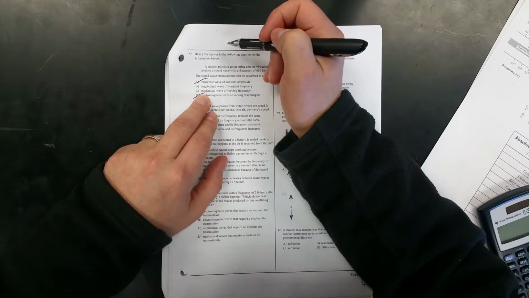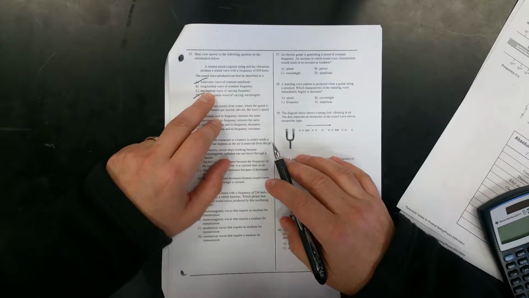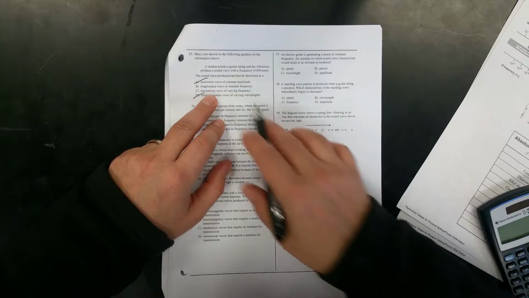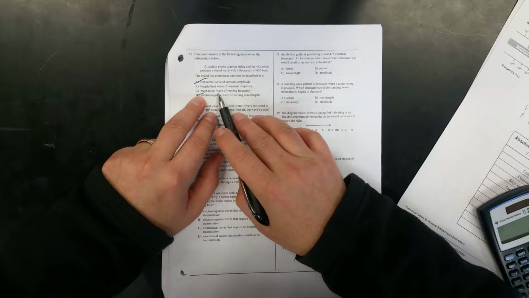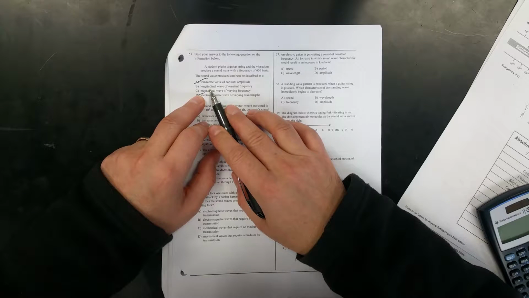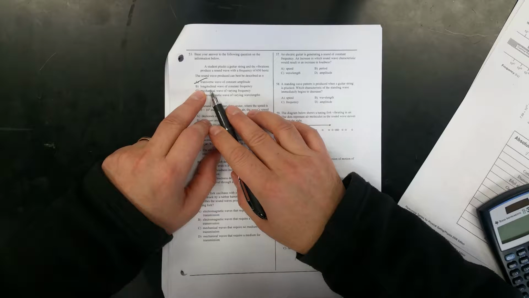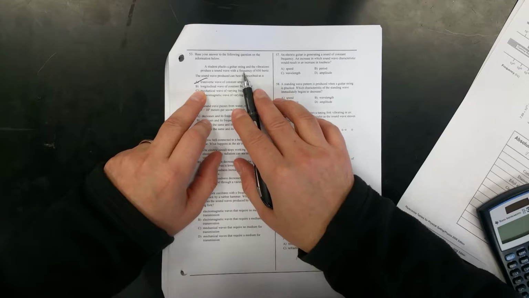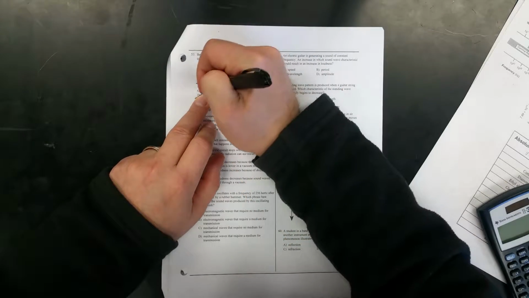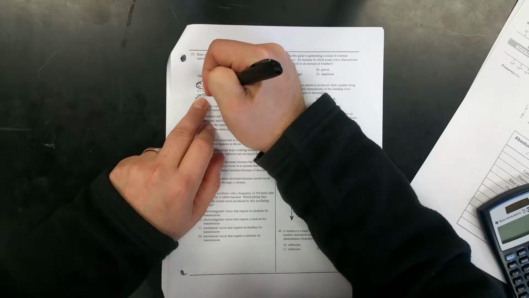Now, a mechanical wave includes a longitudinal wave like sound, not an electromagnetic wave. So the question is, are they trying to trick us by saying this is a mechanical wave? Because it is a mechanical wave, it just happens to be a longitudinal mechanical wave, because you have physical particles moving. But its frequency is 650 hertz. That tells you it's a constant, it's not changing, so it should be B, longitudinal wave.